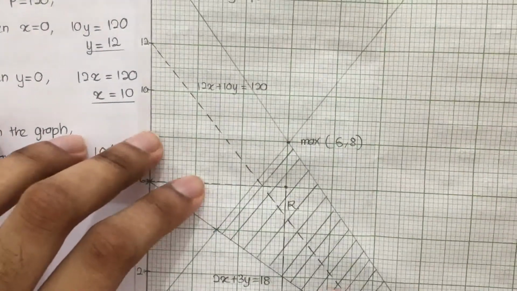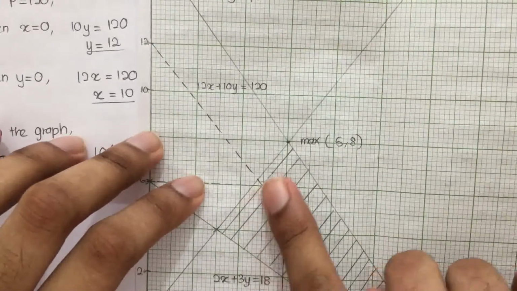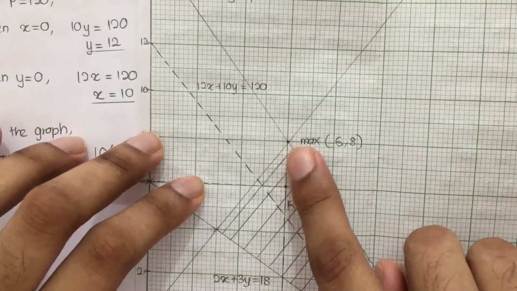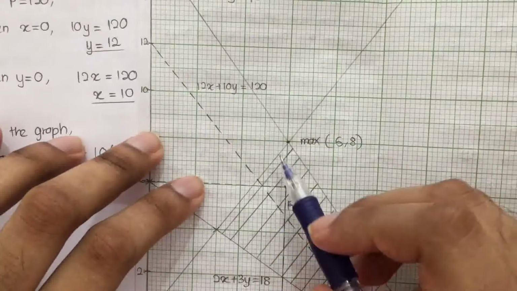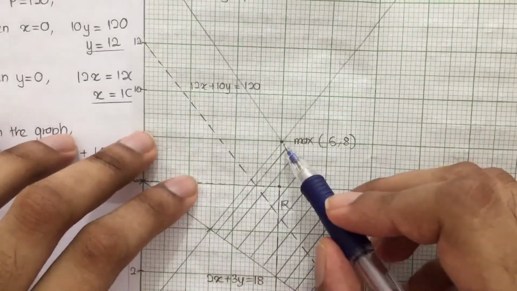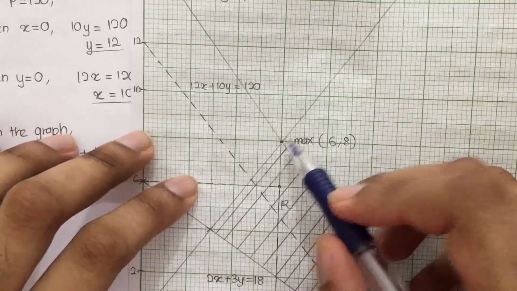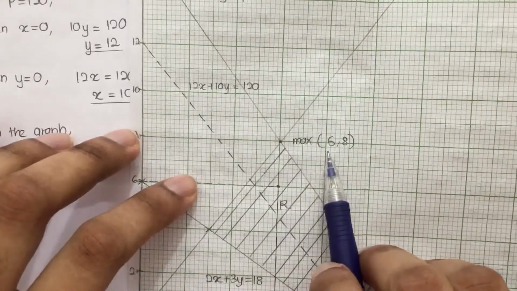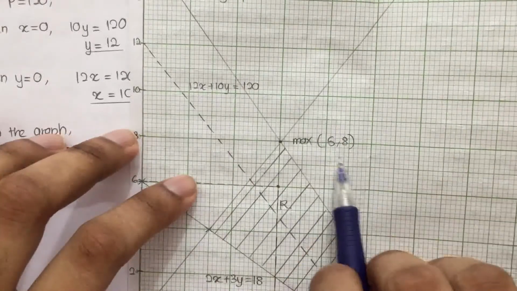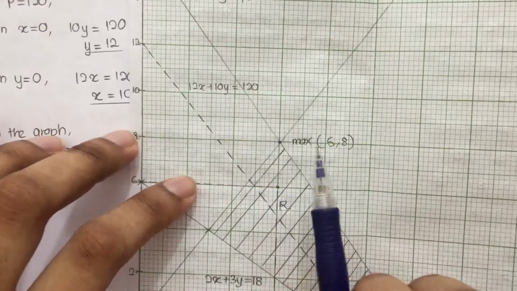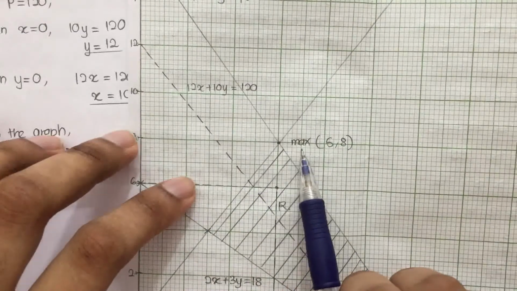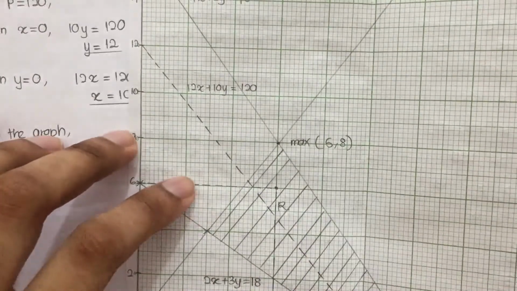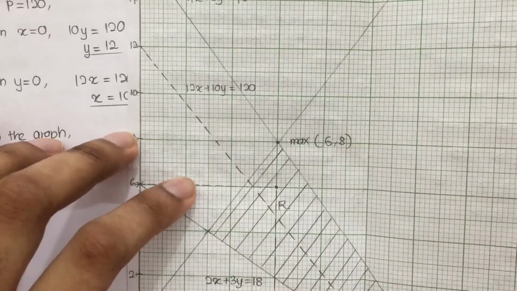From here, you use a ruler and push the ruler within this enclosed region so that it forms a parallel line, and you see which touches the maximum point over here. In this case, your maximum point is 6, 8, guys, this coordinate. So that's how we got the maximum point. We're going to use this value to form our maximum profit.